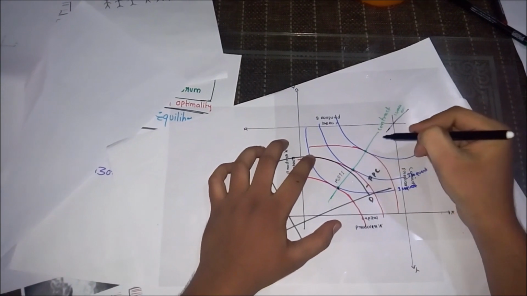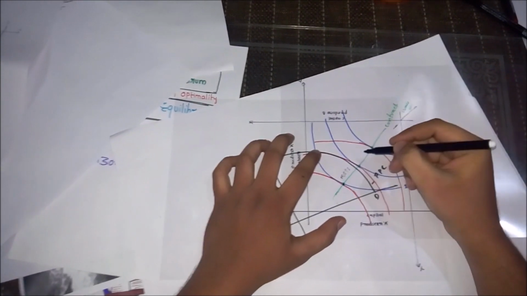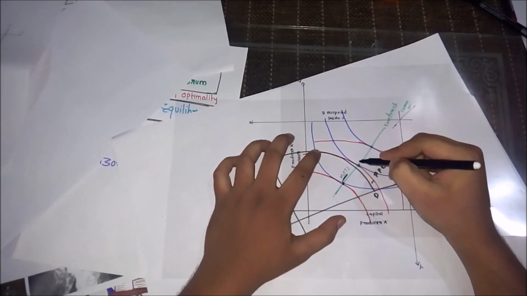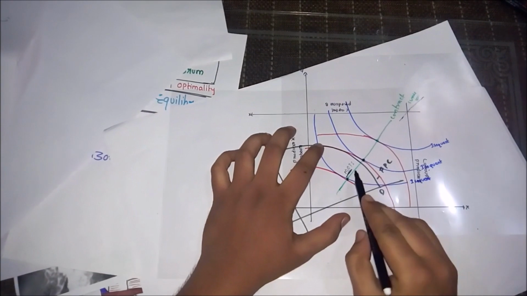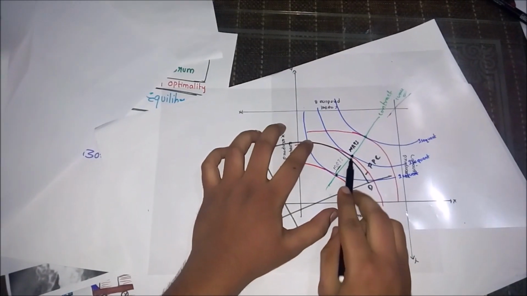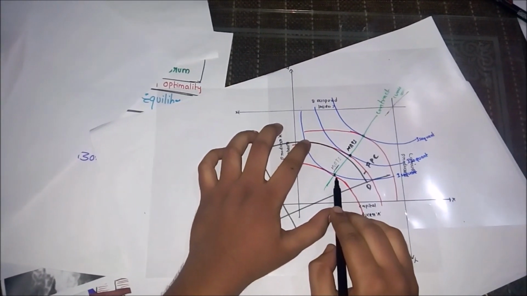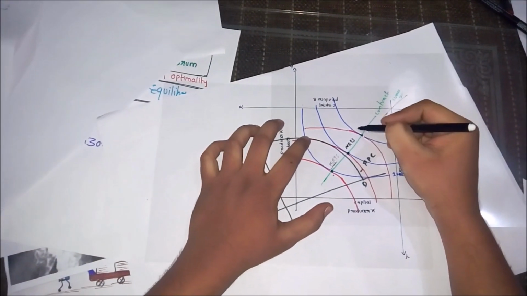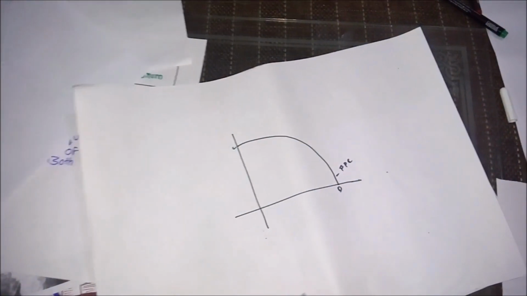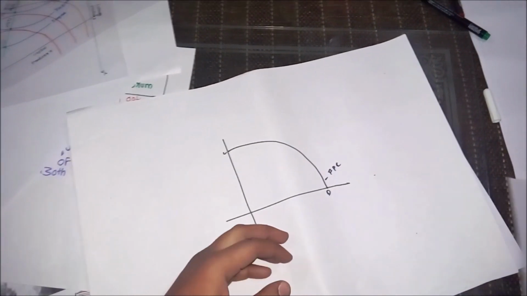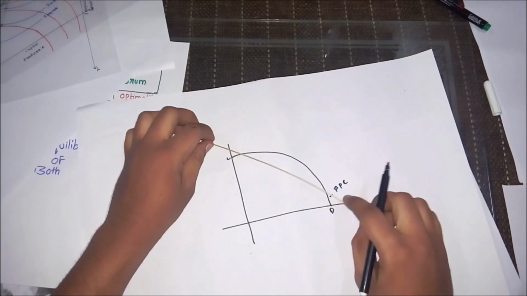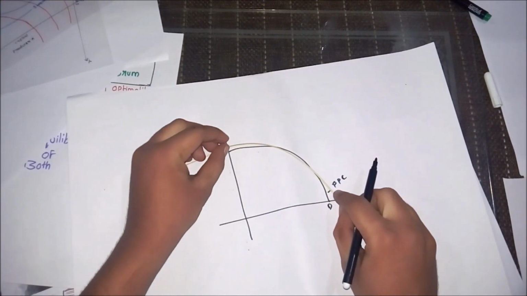So when we say it is an improvement, definitely the marginal rate of technical substitution of this particular point will be more than this particular point, and this point will be more than this other point. So what is happening here? The marginal rate of technical substitution is actually increasing. That is the reason the production possibility curve is concave.